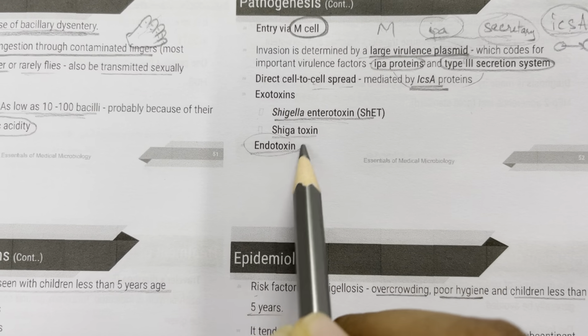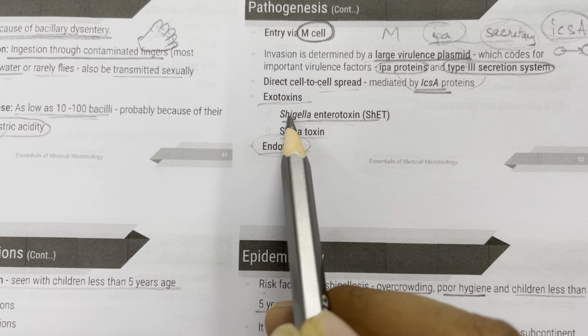Then there are exotoxins and endotoxins. You have endotoxin, which is the same thing. Exotoxins, you have Shigella enterotoxin and Shiga toxin.